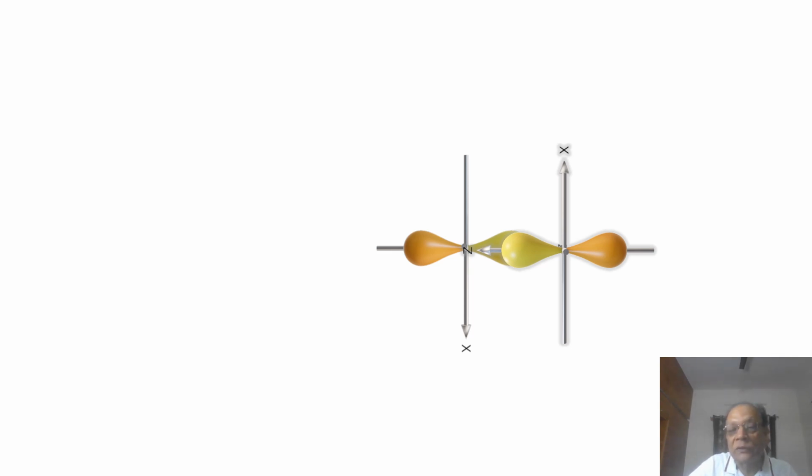And you can see the extent of overlap is very great, and that's why this leads to the formation of a sigma bond.